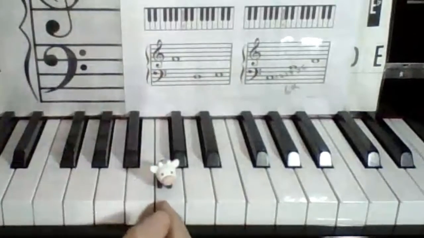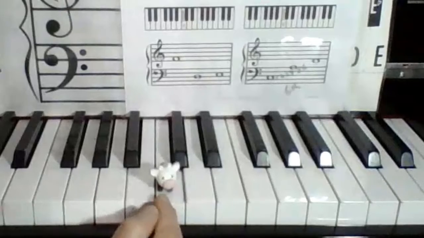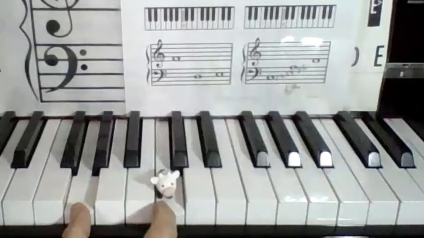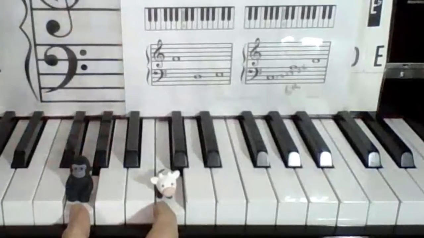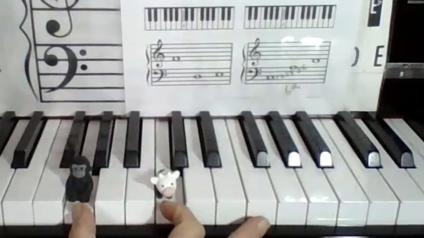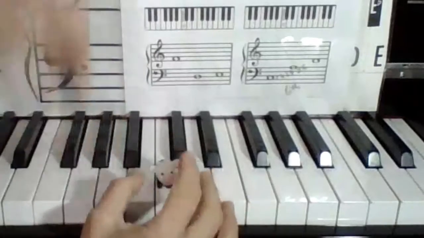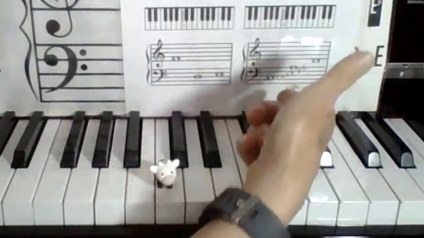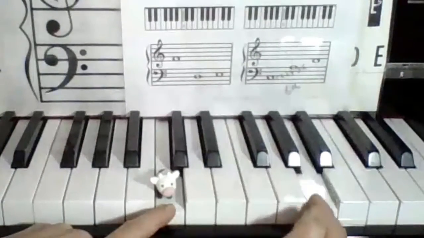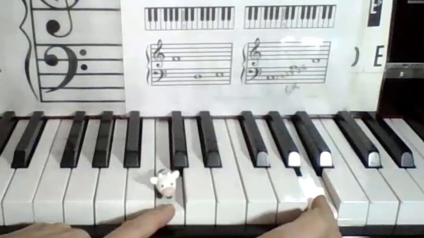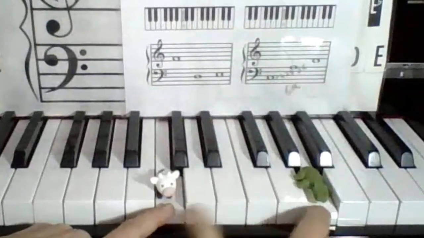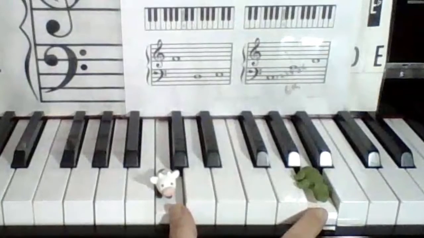Now if we were doing a fourth down from C, it would be C, and then we would count 1, 2, 3, 4, and that ends up being G. So a fourth from C, it depends on if you're going up or down what note you're going to end up on. And the intervals, if we want to look at a sixth, we have 1 on C, 2, 3, 4, 5, 6. That's going to be an A, which is this alligator.